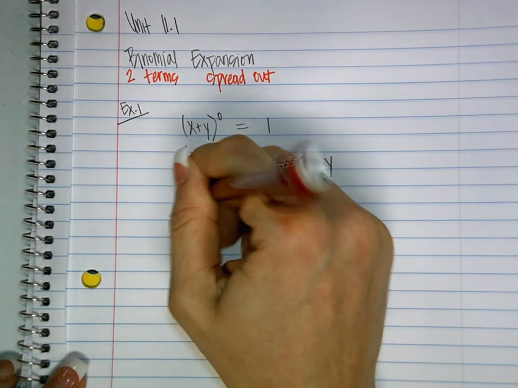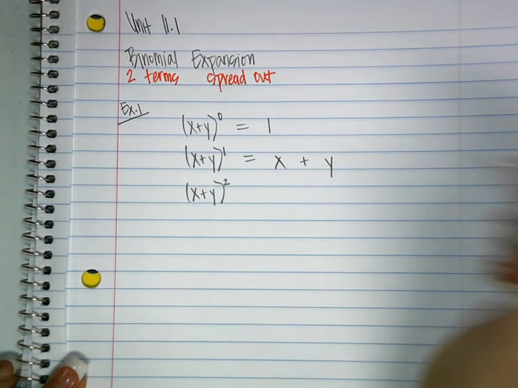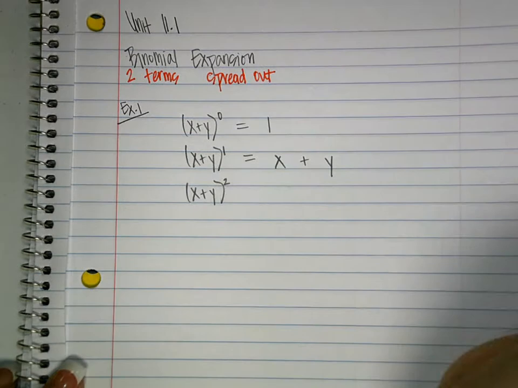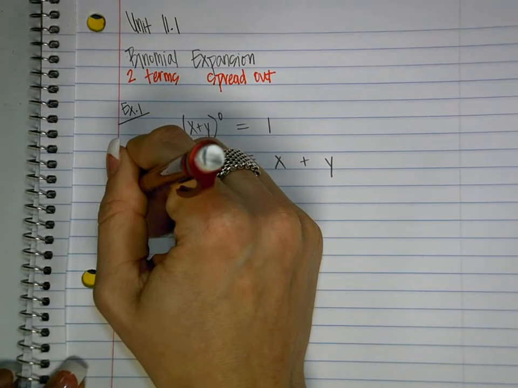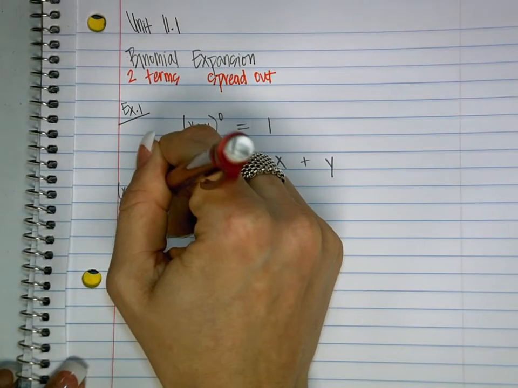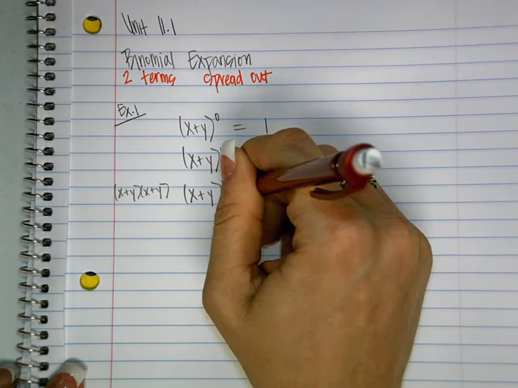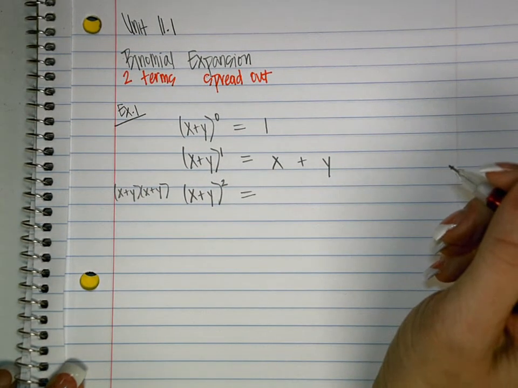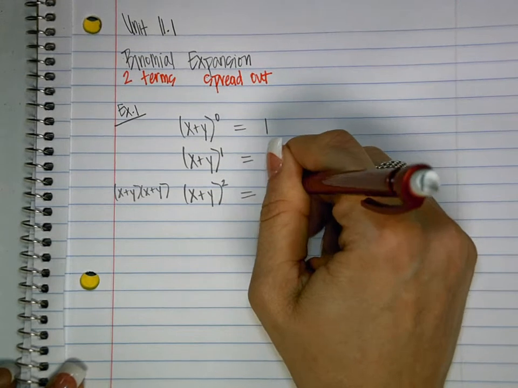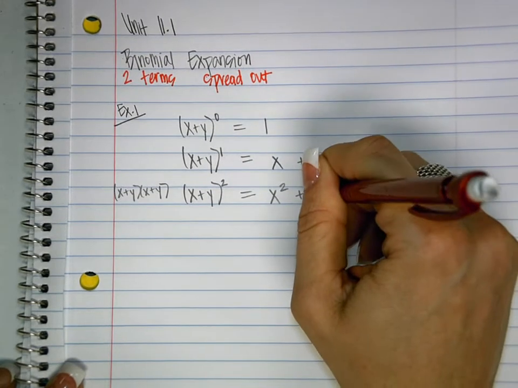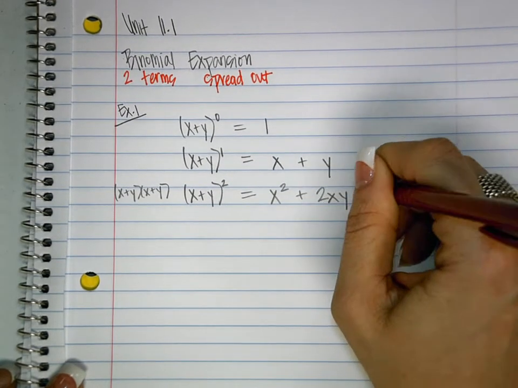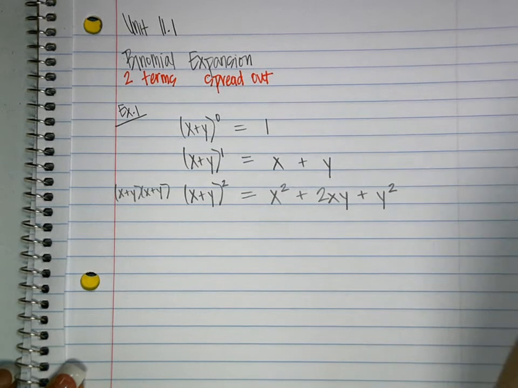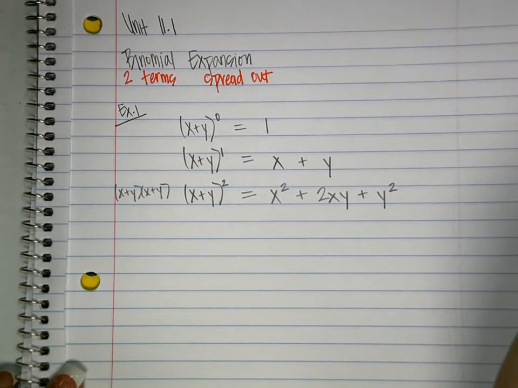How about x plus y squared? That's x plus y times x plus y. If you expand that, we're like foiling. x squared plus 2xy plus y squared. Not too bad.